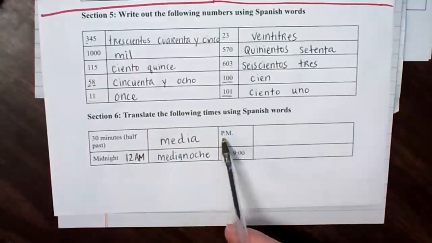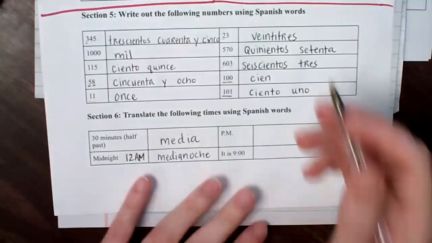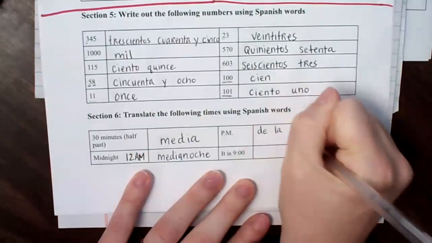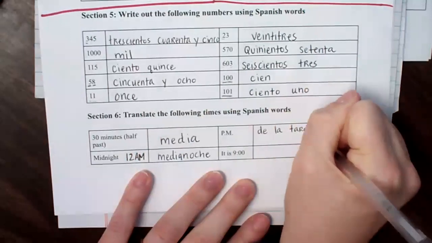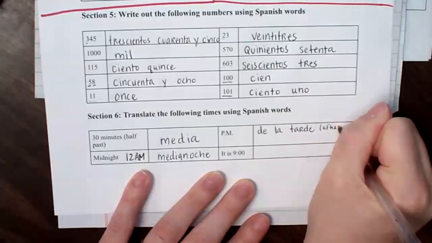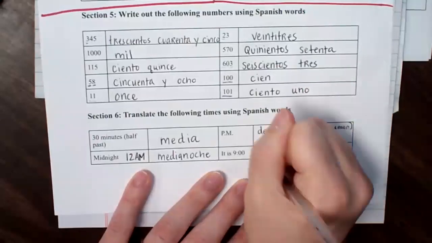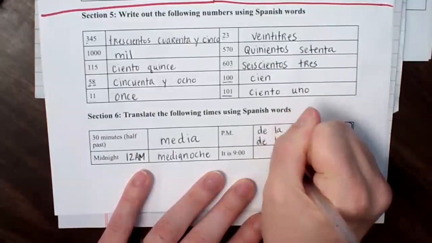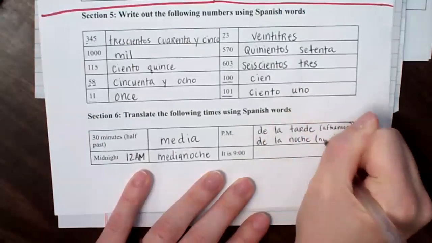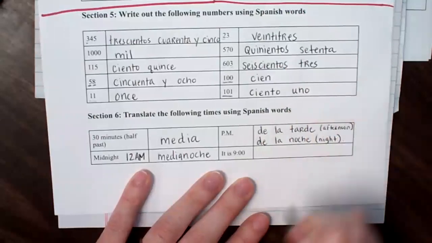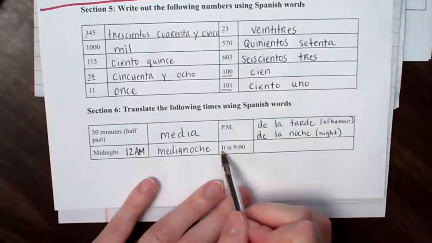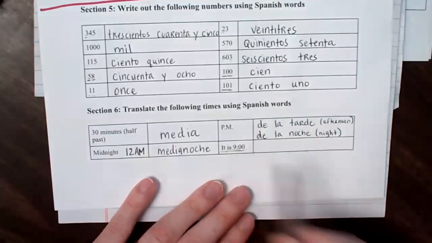And then to say p.m., you have two options. You can say de la tarde, which is in the afternoon, or de la noche, which is at night. And then here's our first practice time. It's 9 o'clock.